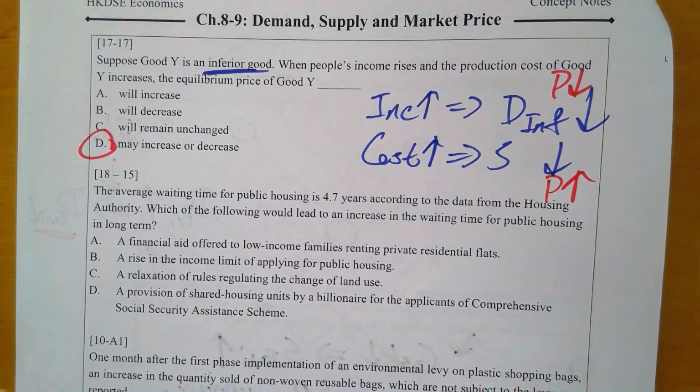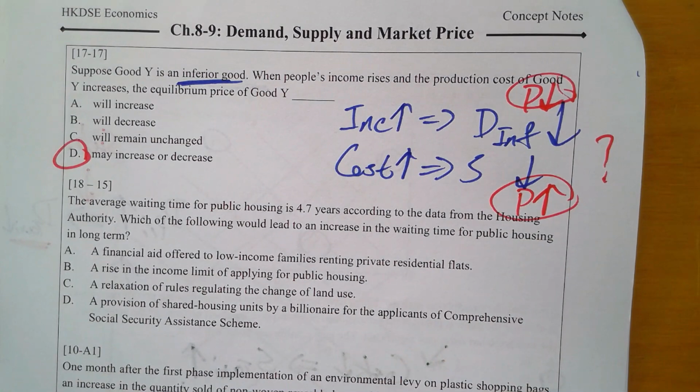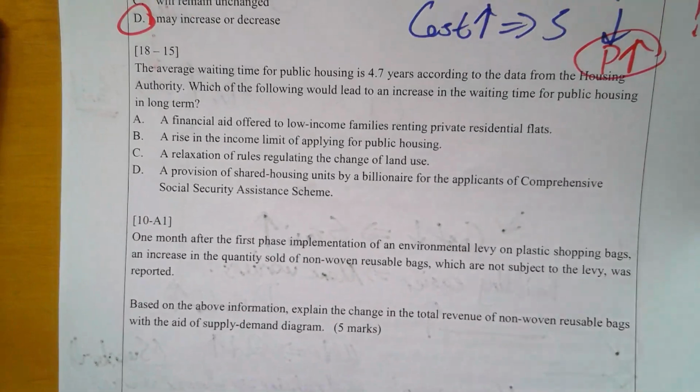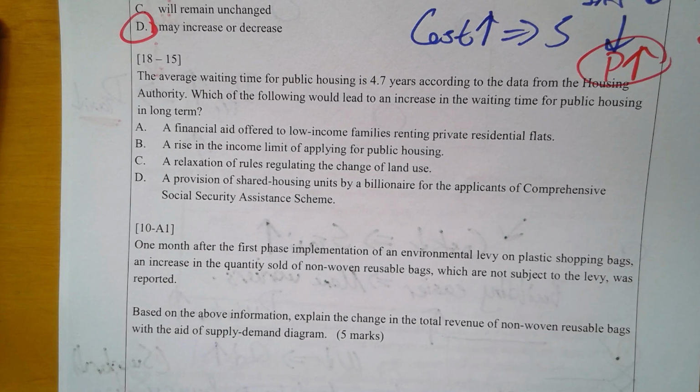May increase or decrease. How do I know who increases, who decreases? Right? I have no idea. So, easy. One more. 2018 now. Unfortunately, when I made this note, I still haven't got the 2019 paper. I just got the paper two weeks ago. So I promise you, sometime later, I will look at 2019 with you guys together, maybe as a revision.